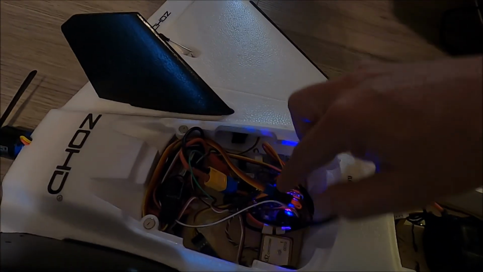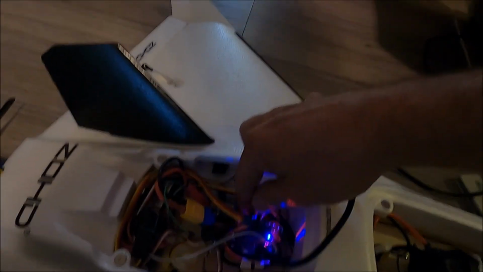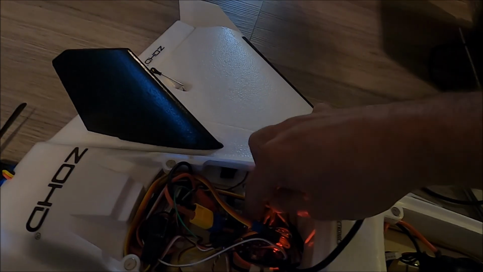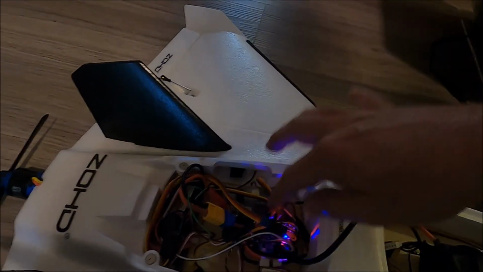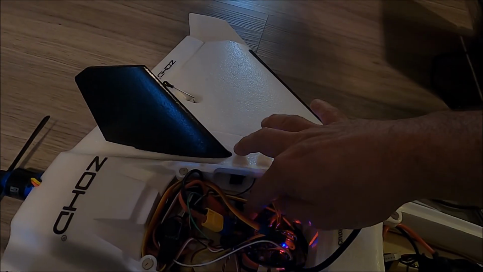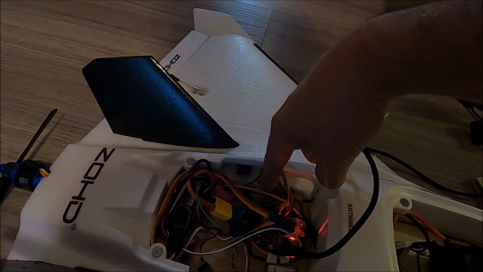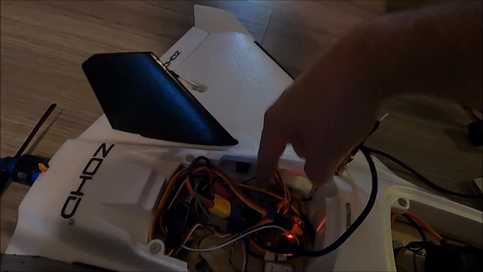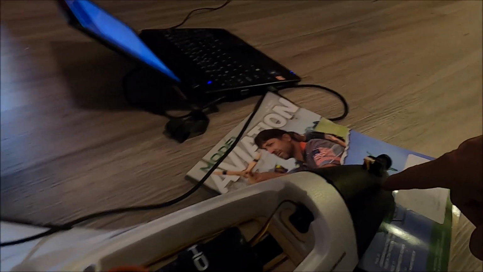It's connected positive and negative to the board right here on the DuPont pins, and the LC filter is giving power to the VTX, and the VTX is giving power to the camera.